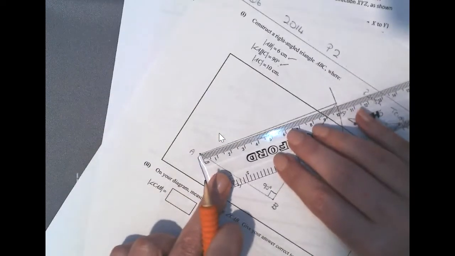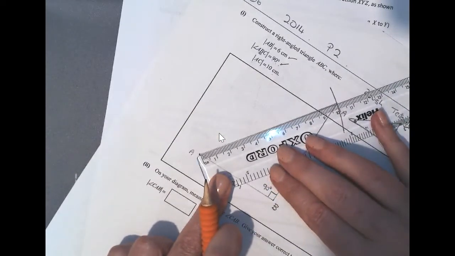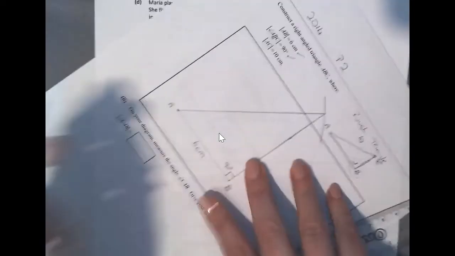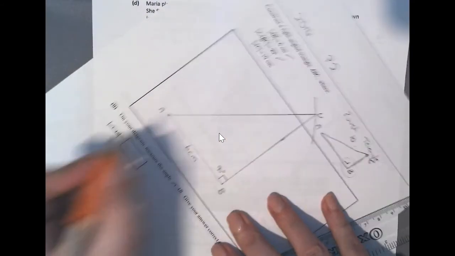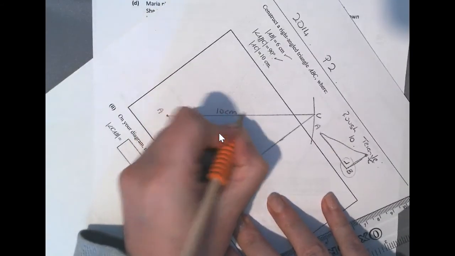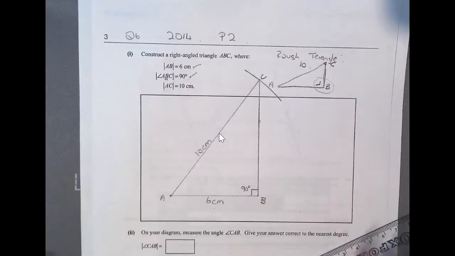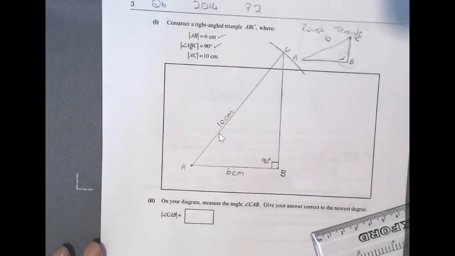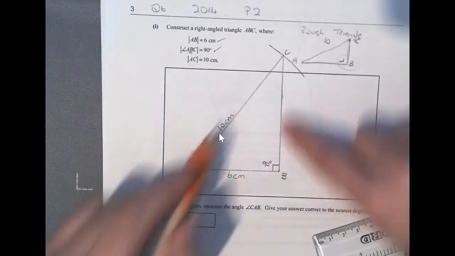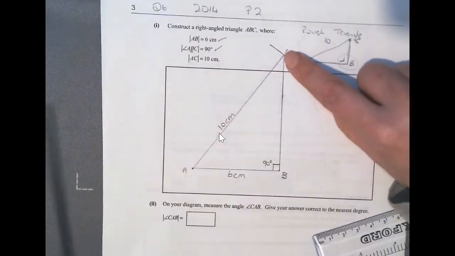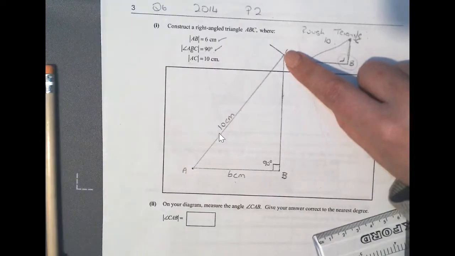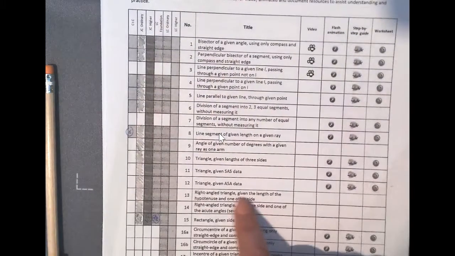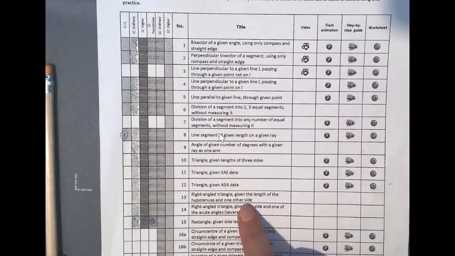If you measure, you'll see it's bang on 10 centimeters. That's how you mark in your C, mark in your 10 centimeters, and that is how you get the two sides of the triangle to meet. So, a right-angled triangle given the length of the hypotenuse and one other side.